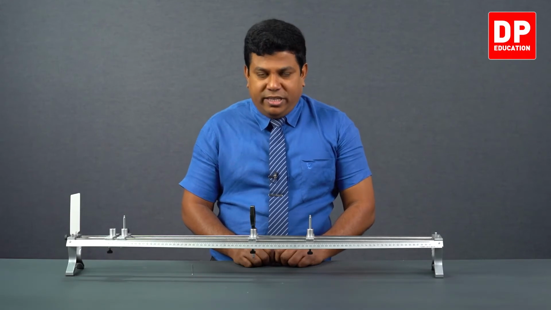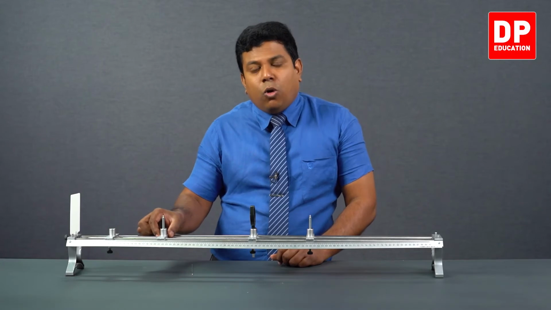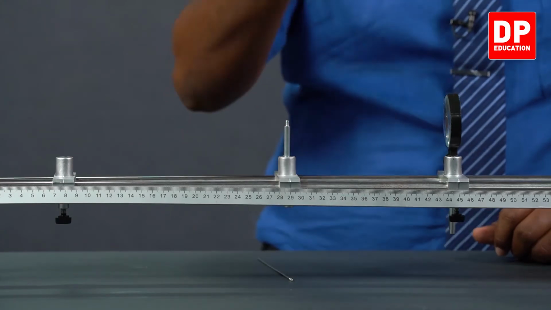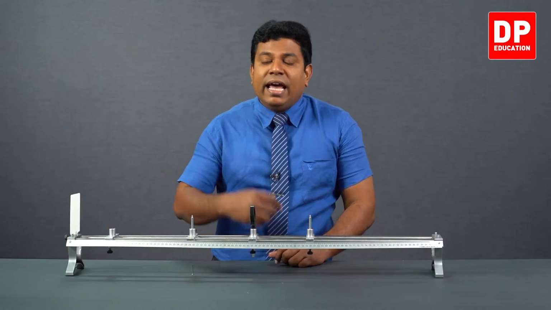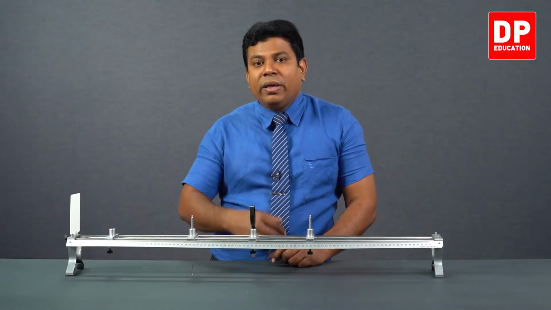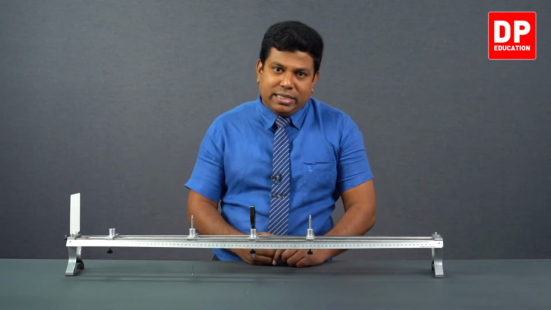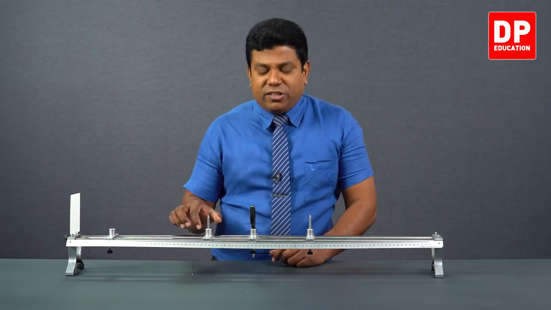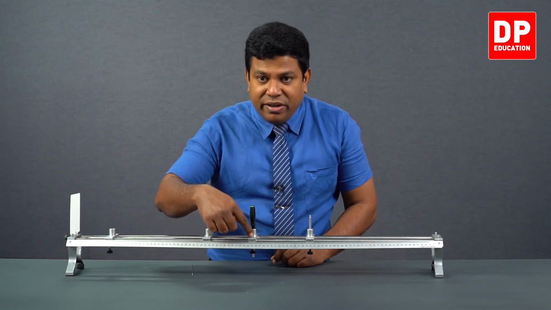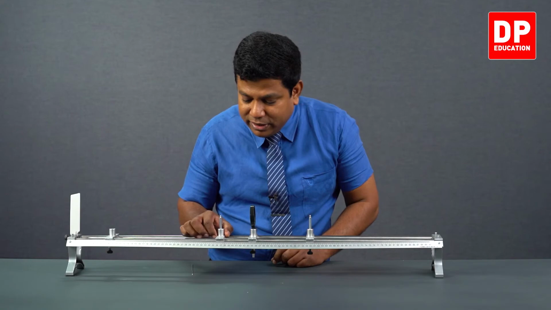So let's see whether that happens. We have to bring the object within the focal distance, somewhere around 8 centimeter. But how do we confirm that 8 centimeter is within the focal distance? You will not see an inverted image, you will see an enlarged erect image behind the object. So let's bring it close to the lens. 8 means, this is at 45, 45 minus 8, 37. Let's fix it at 37 centimeter.